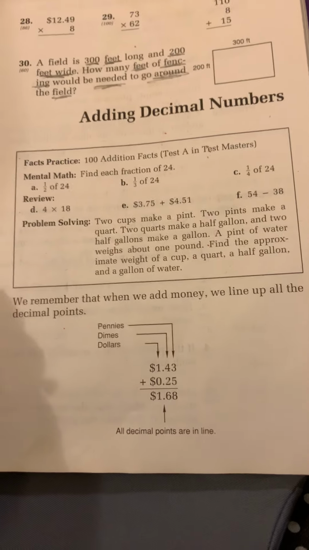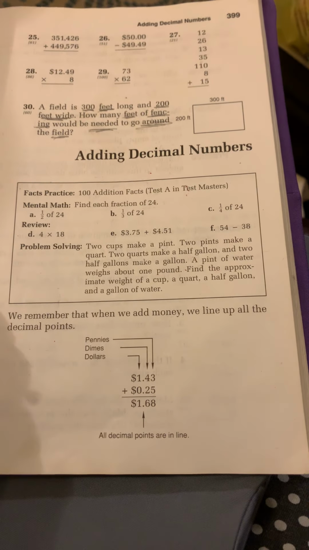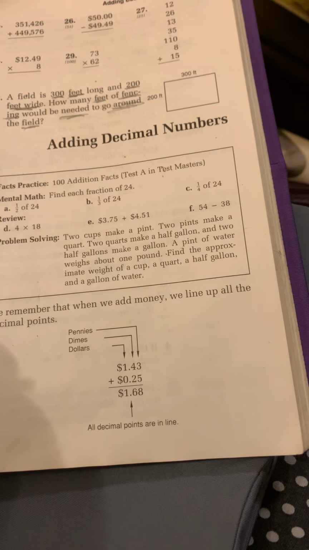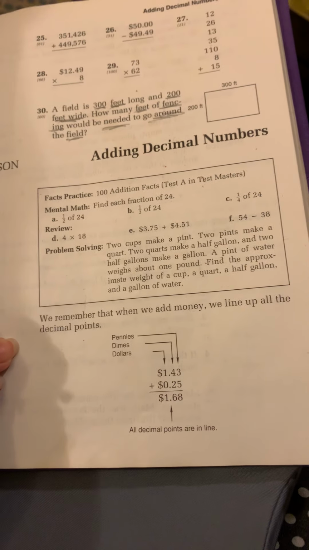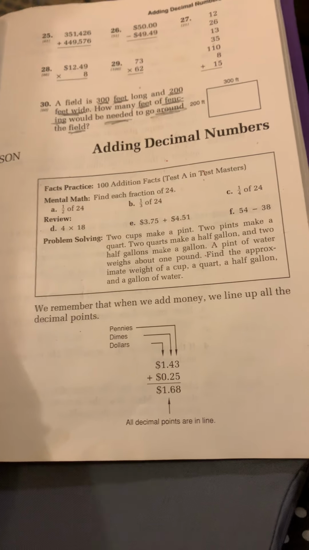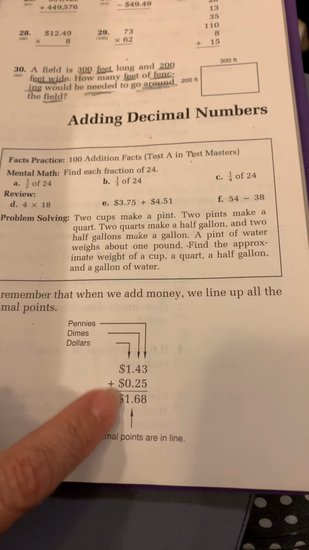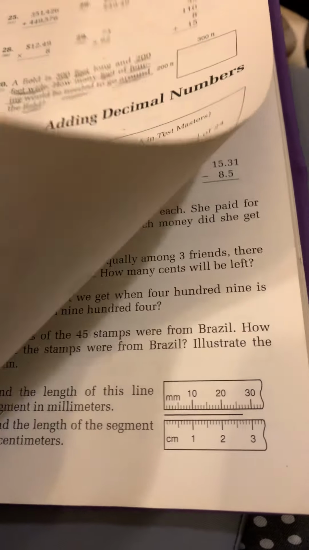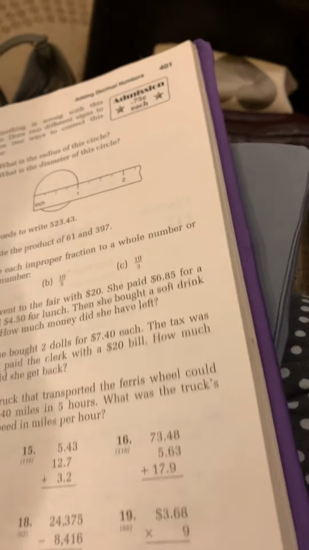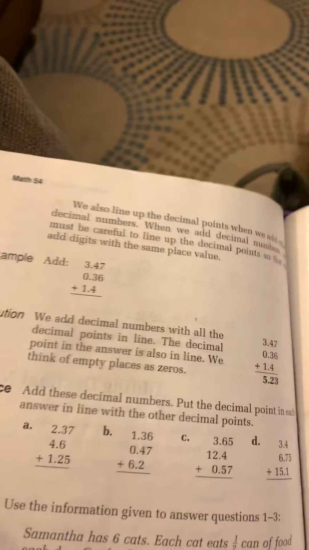But at the bottom of the page, this is page 399. And it's lesson 116. We remember that when we add money, we line up all the decimal points. Like this, $1.43 and $3.25. And all the decimals are lined up, and then of course you have your dollar signs. Well, you do the same thing when you're adding decimal numbers.